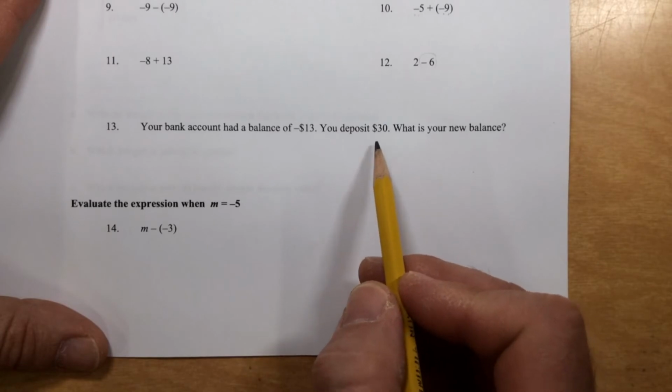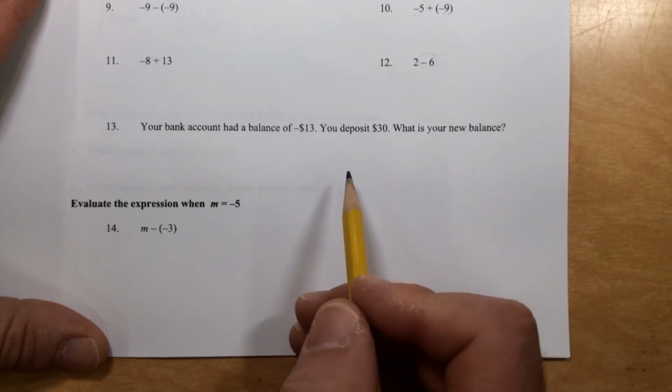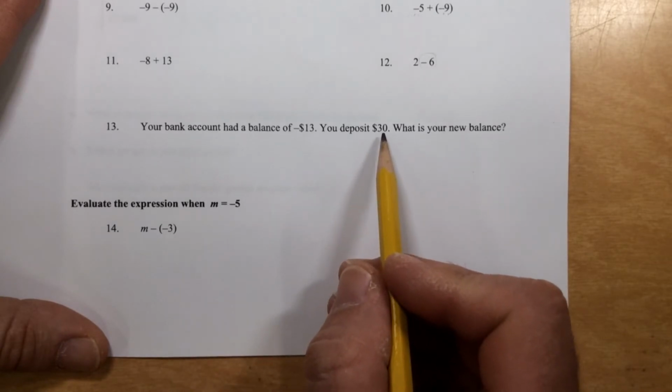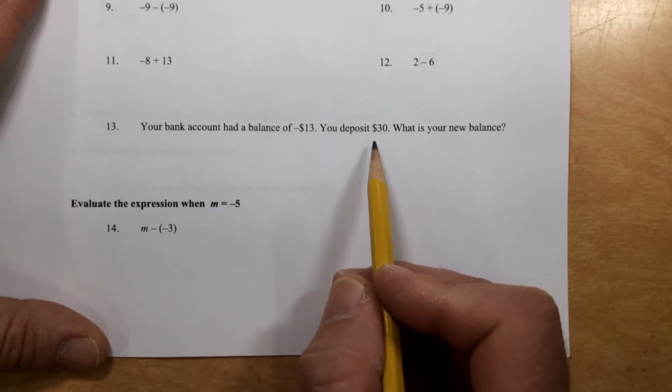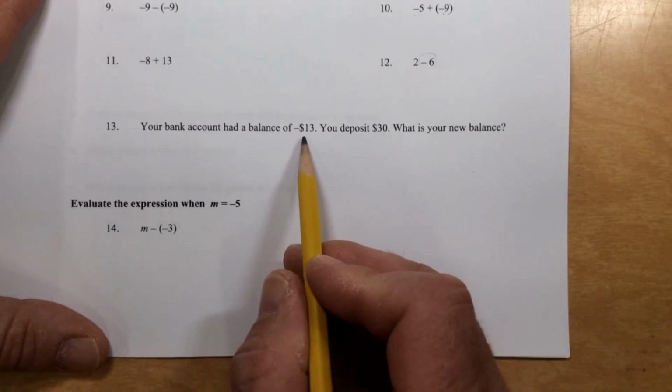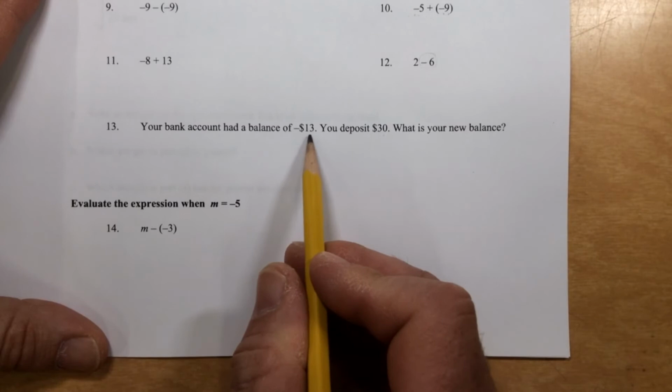Plus, you're going to have some left in your account. Your job is to put what your new balance will be. Since you're putting in more than you owed the bank, you will have a positive balance, but it's going to be less than $30 because you had to pay what you owed the bank.